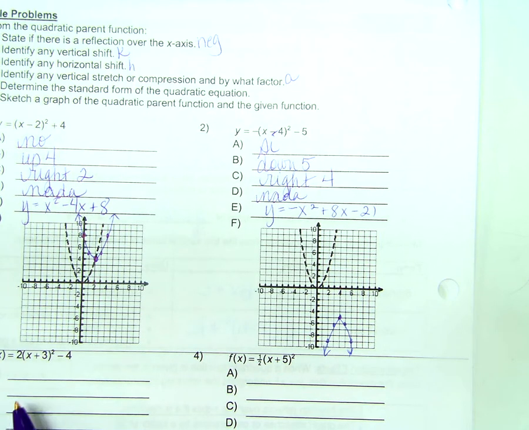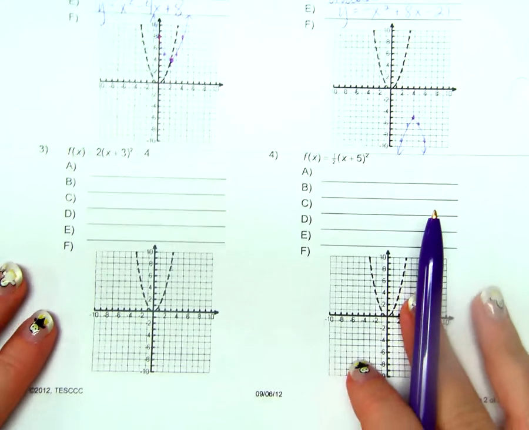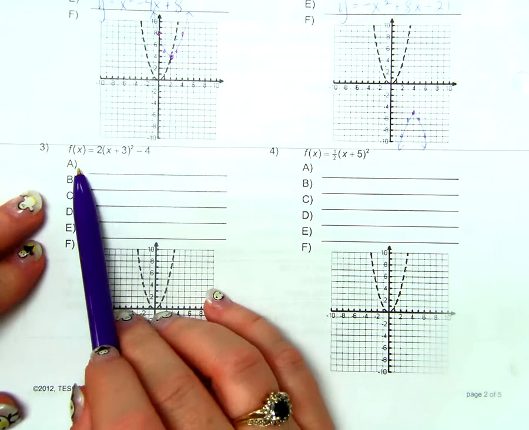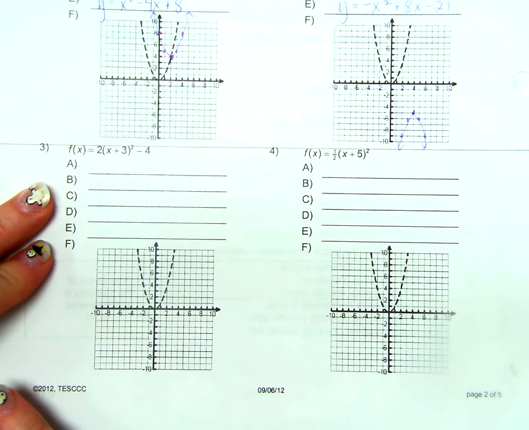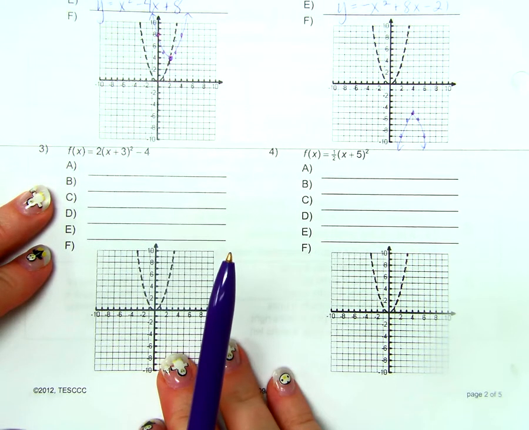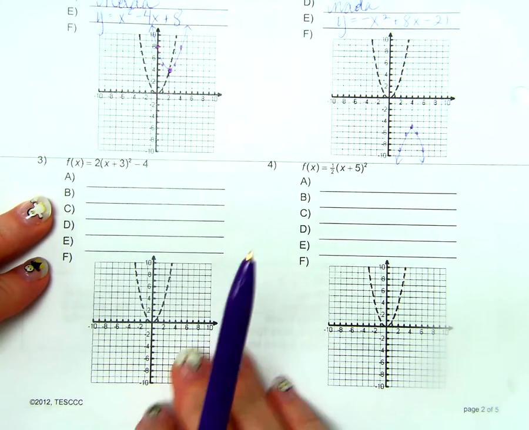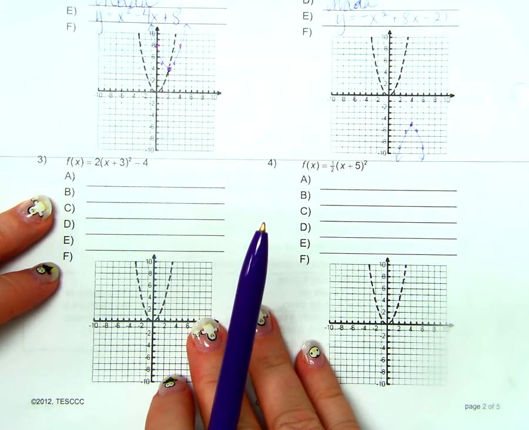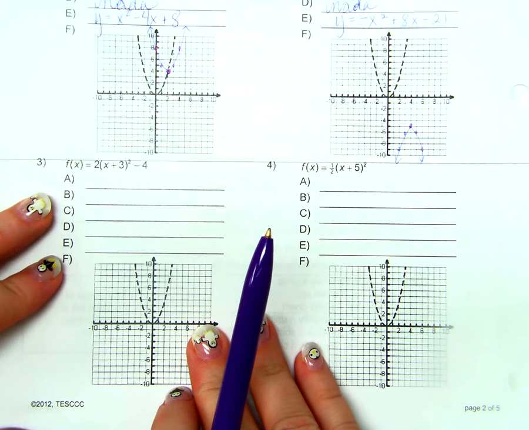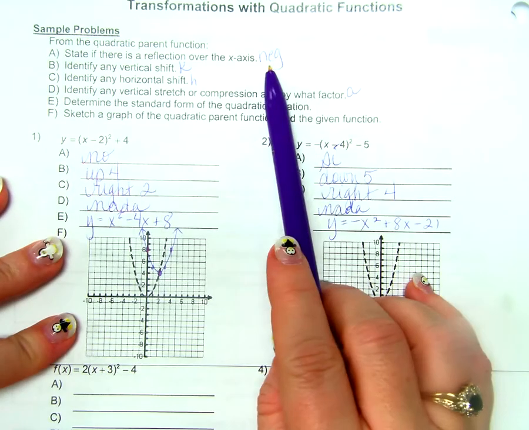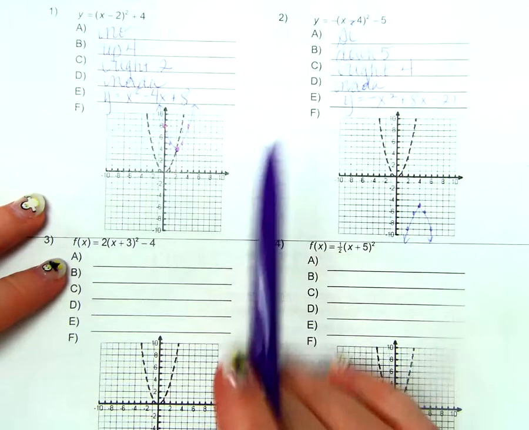Okay. So what about number 3? Does it have a reflection? Anyone? You think yes? What makes it have a reflection? Has to be a negative. So is there a reflection?